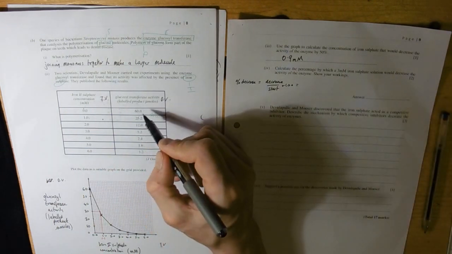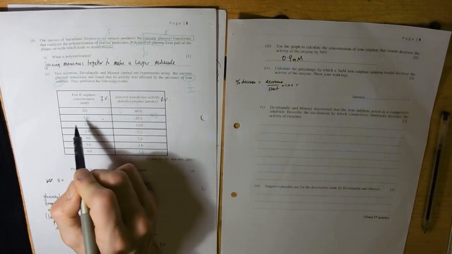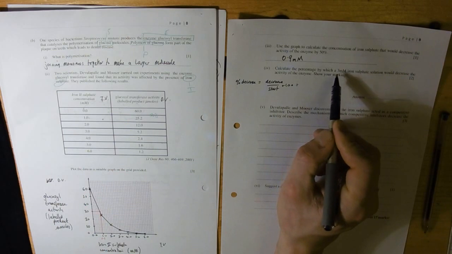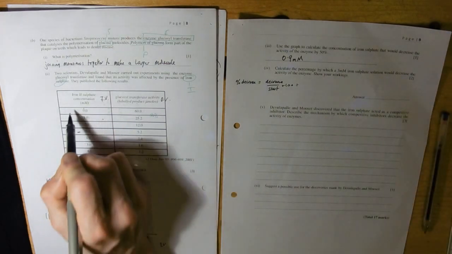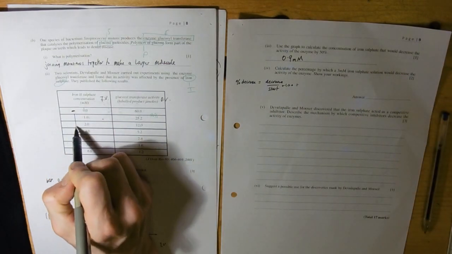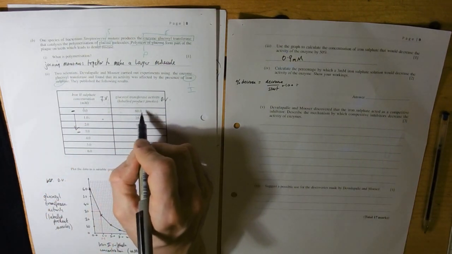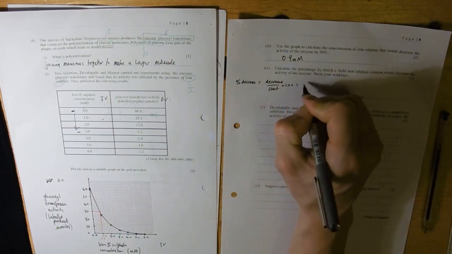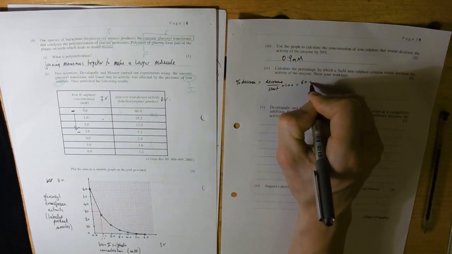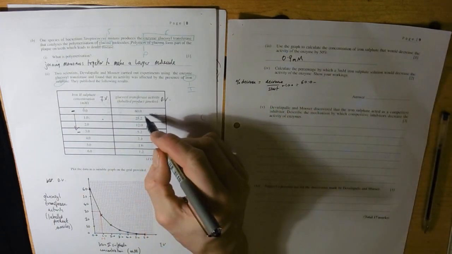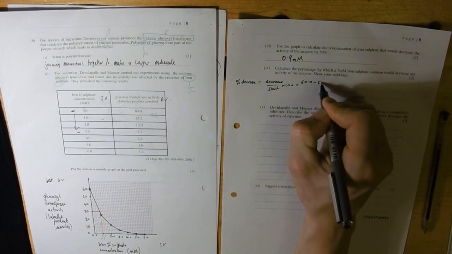What's our decrease? Well, we're going down to this level here. So from there to that, what's the decrease? Our value of activity at the start is 60. What's it gone down to? 5.2.